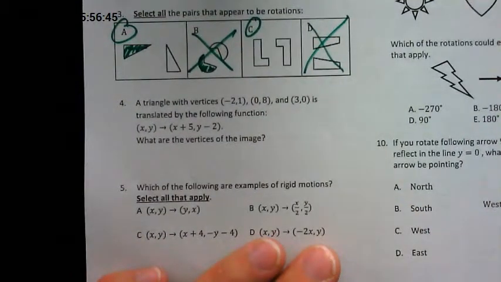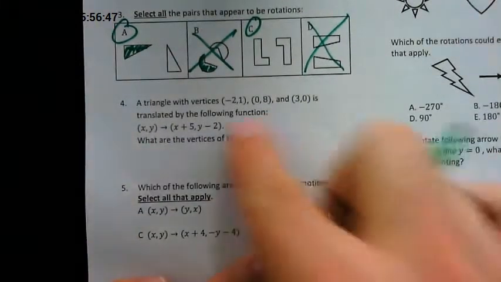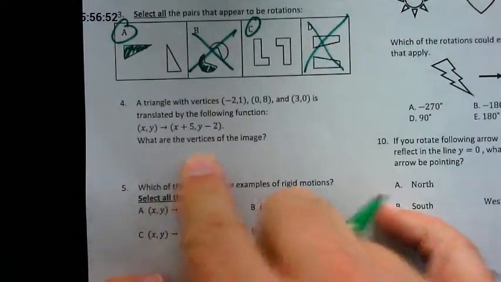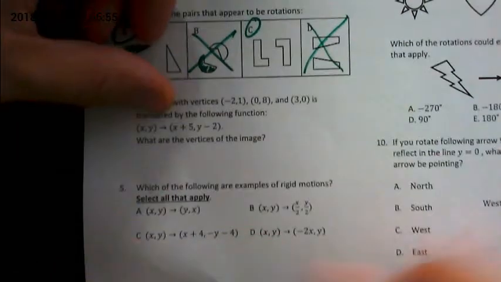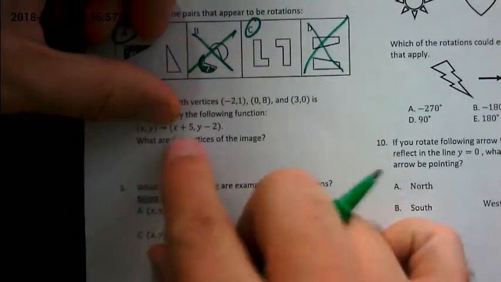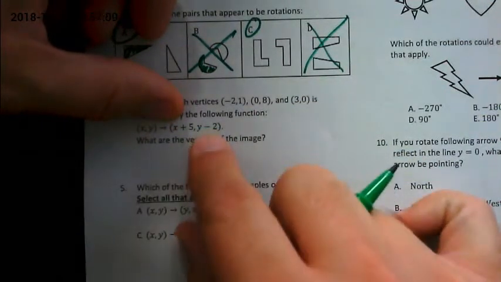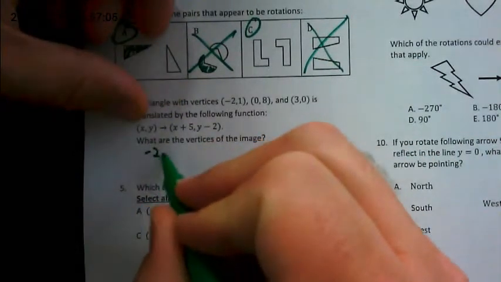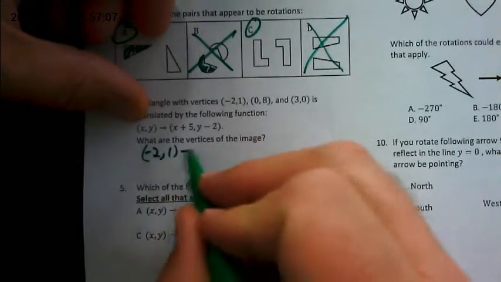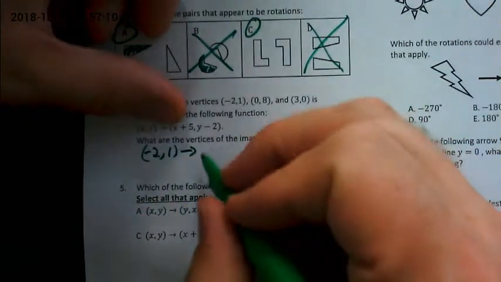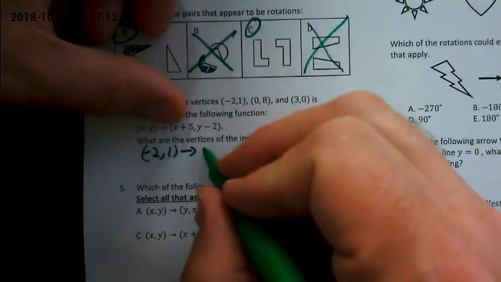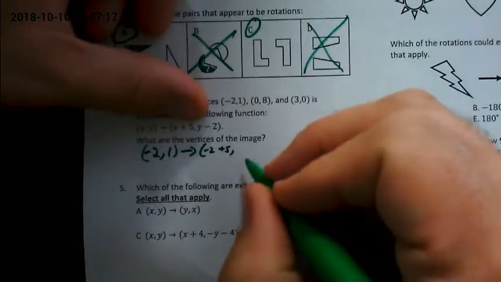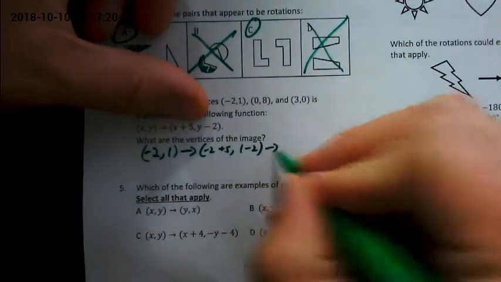Number 4. A triangle with vertices, and it gives us the vertices, is translated by the following function. What are the vertices of the image? So essentially what I'm doing to each one of these points is I'm adding 5 to the x value and subtracting 2 from the y value. So if I take negative 2 comma 1, when I do this transformation, I'm plugging it straight into this equation. So I'd have negative 2 plus 5 and 1 minus 2. So where did I end up?